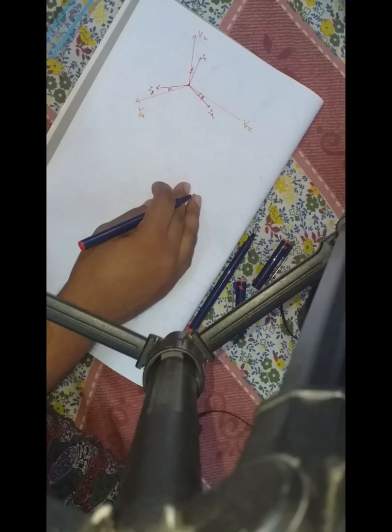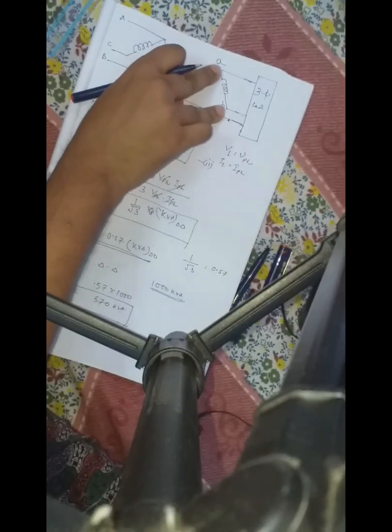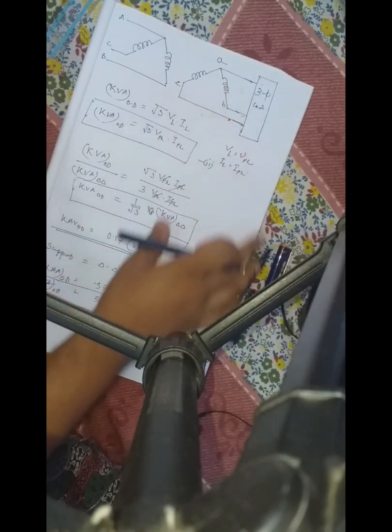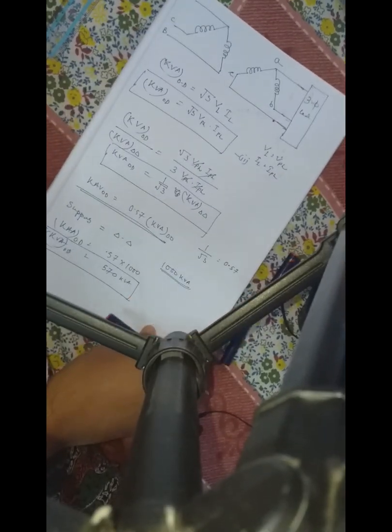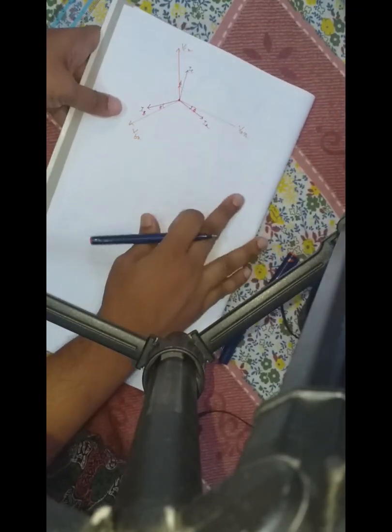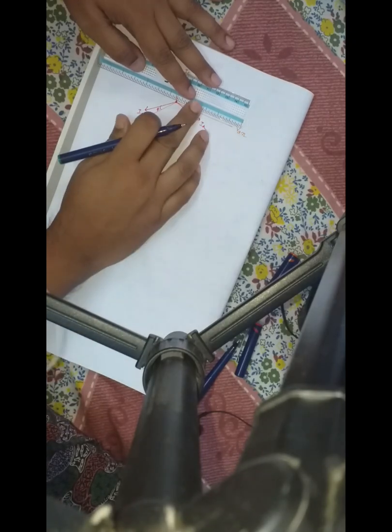Now, VAB means the voltage drop across this, and VAC means the voltage drop across this. So VAB, how can we determine it? From AN and BN, by vector addition.